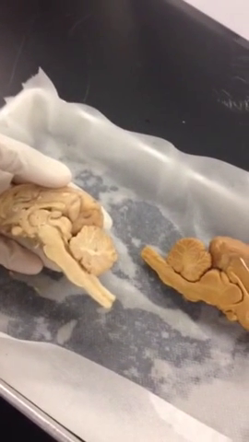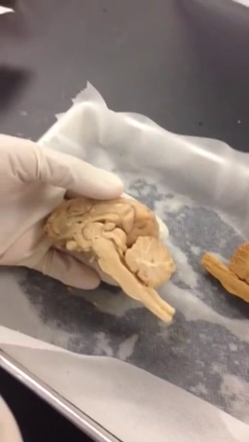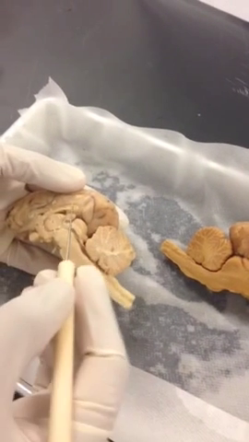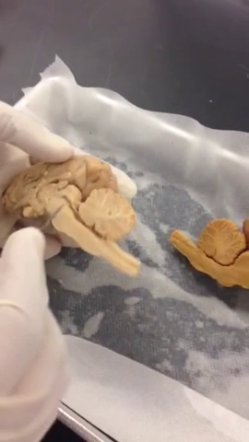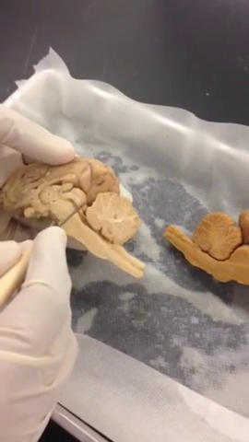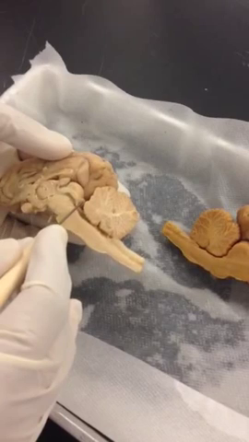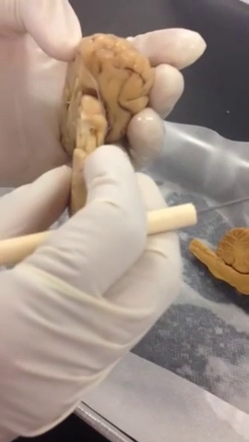So the best landmark is there are only two glands. One is inferior to the brain, which is your pituitary gland on the outside. The other gland is inside, deep inside. That's your pineal gland. Okay, and then you can see here the colliculi in this view, the superior and inferior colliculi we saw earlier, right?